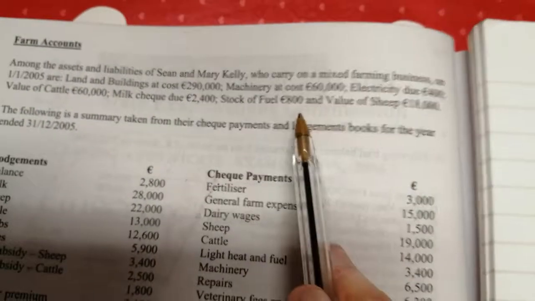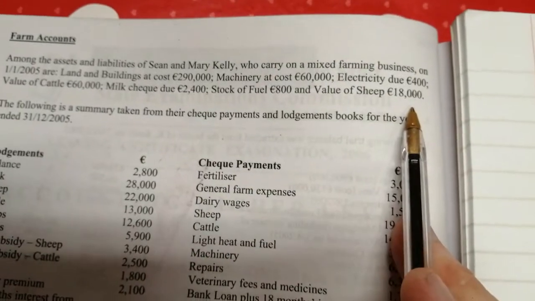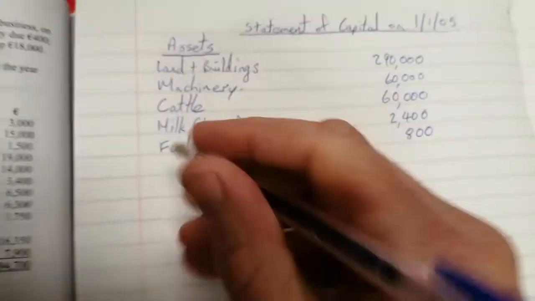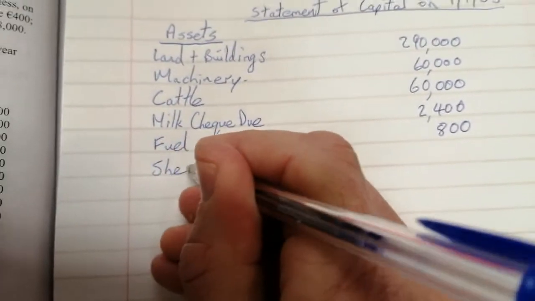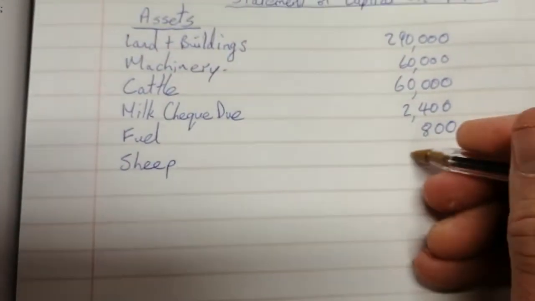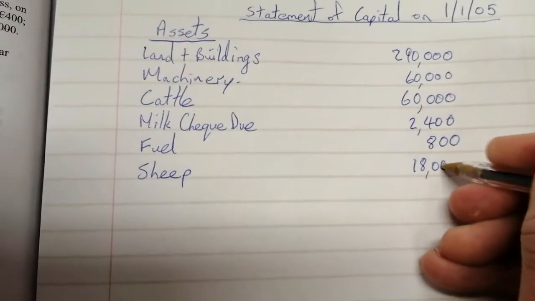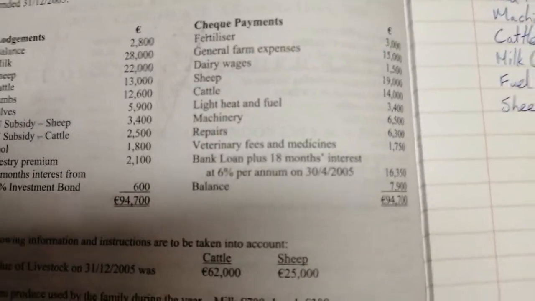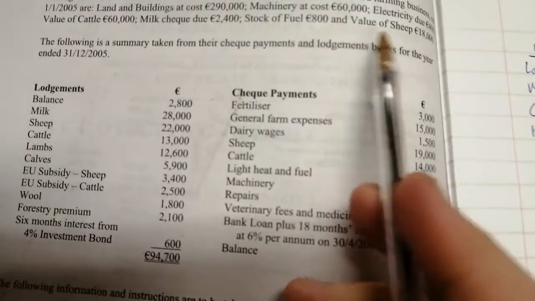What else have we got here? Value of sheep, 18,000. Again, that's an asset of the farm. They own these sheep. Sheep, 18,000. Okay. Now, that's all that we can get from up there for the assets for the time being.